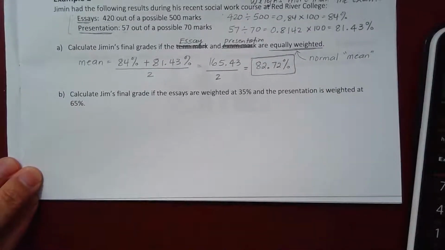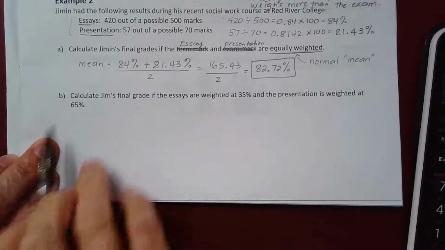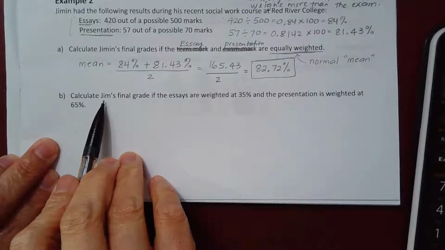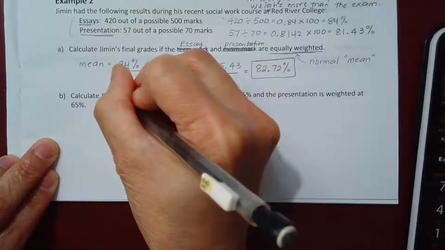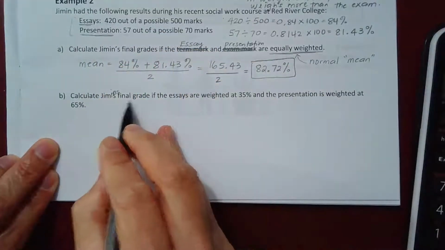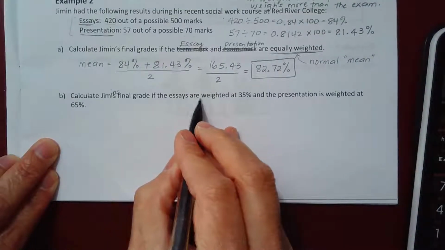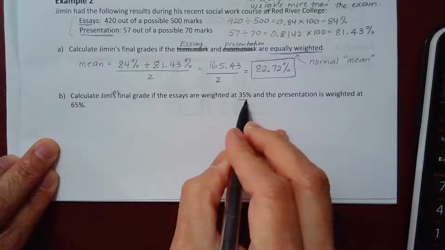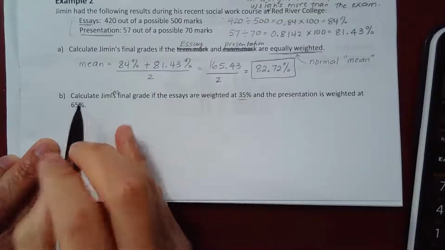And we're now on example number 2, letter B. Now we're going to calculate Jimin's final grade if the essay is weighted 35% and the presentation is weighted 65%.